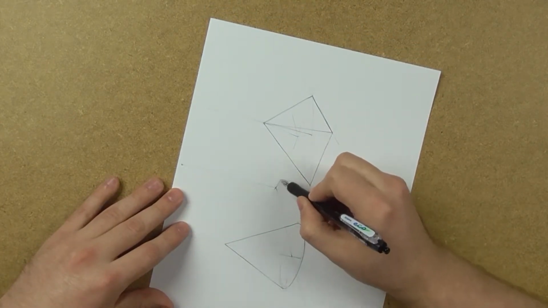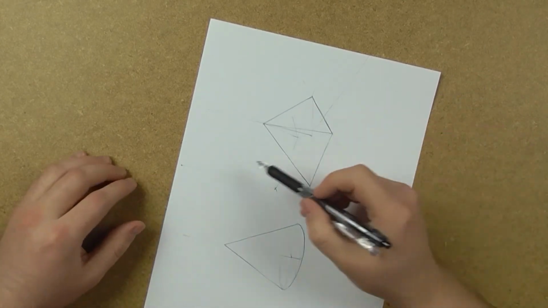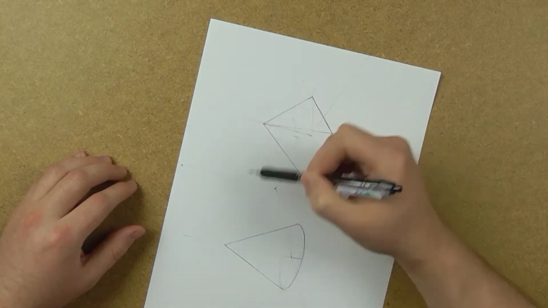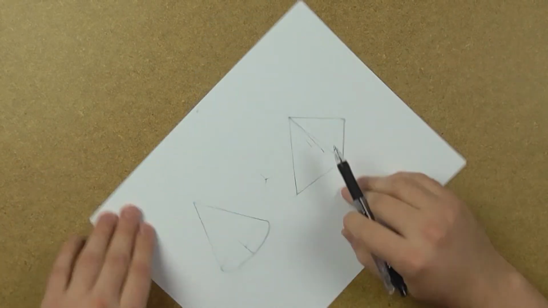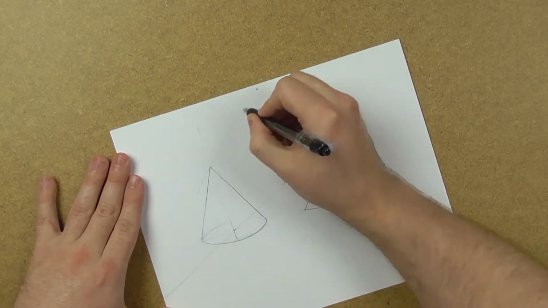So that's there. Great. And now I need to draw a line from the light source through the point of the cone and the pyramid till it intersects.